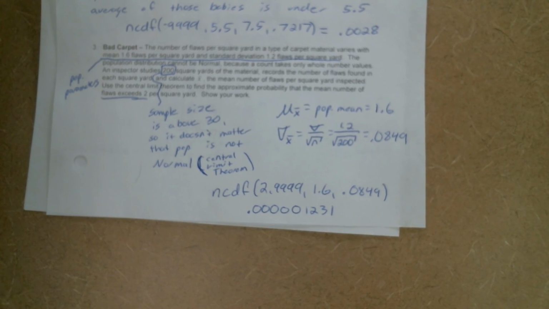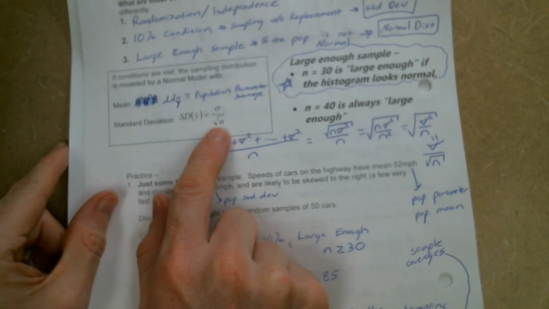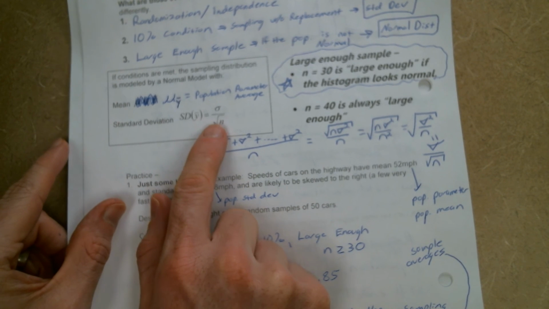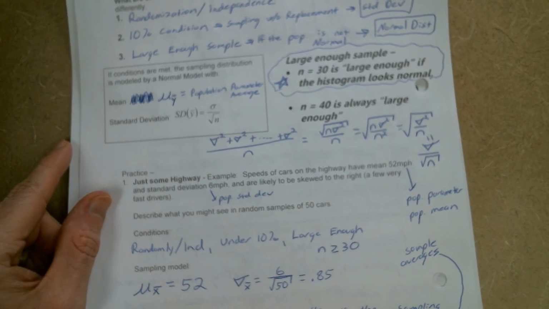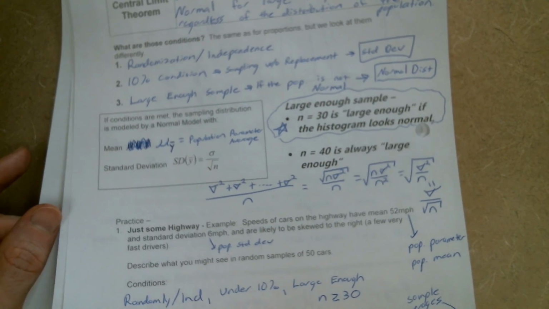So again, very similar to what we did last class. It's just instead of dealing with proportions, we're dealing with means, which means we have a different formula. Instead of using the formula from last class, we've got our new formula when we're dealing with means. We calculate a standard deviation. We get our mean. We use it as part of some sort of NCDF.